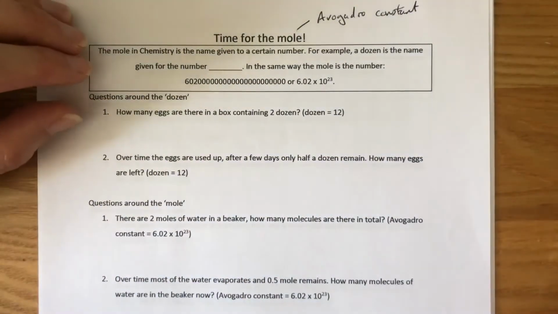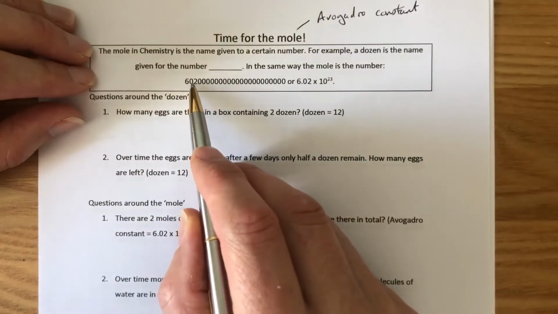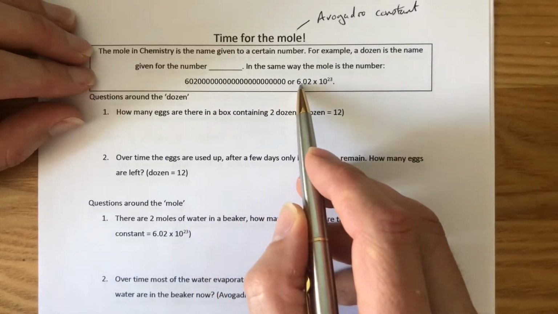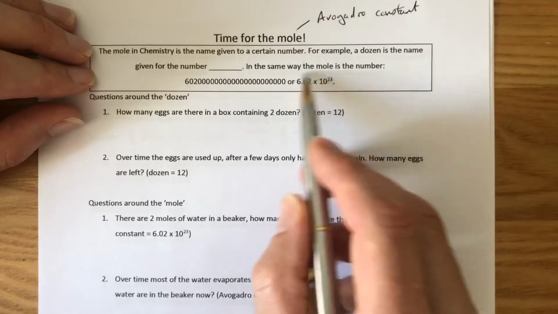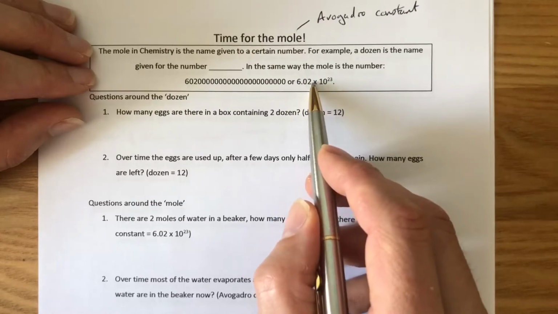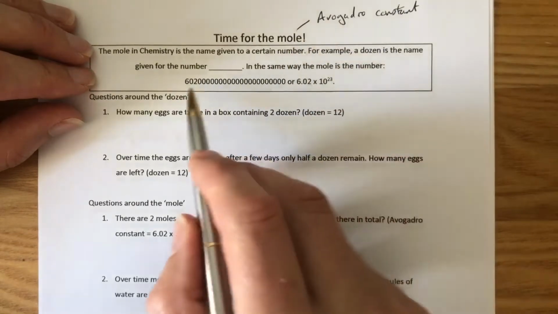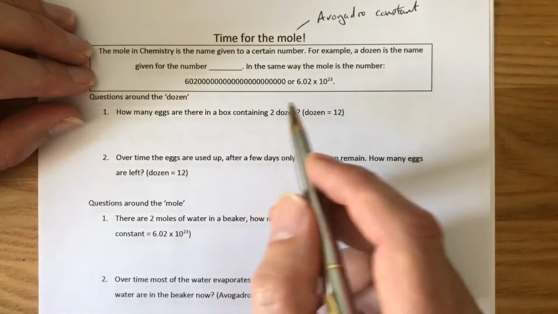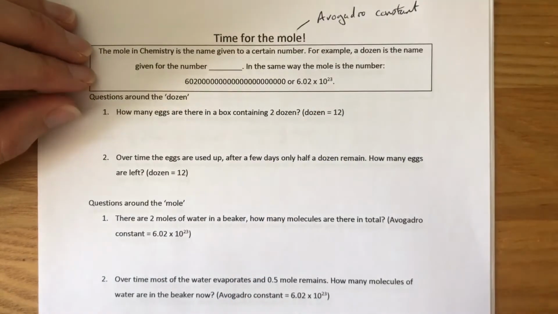Within chemistry, the name we give to this number here, 6 with 23 zeros after it, that huge number, writing it out in standard form, 6.02 times 10 to the 23, that number has a name, and that name is the mole, or the Avogadro constant. I know it's a huge number, but try and think of it like a dozen. If you think of it like a dozen, hopefully we can make this a bit easier for you.